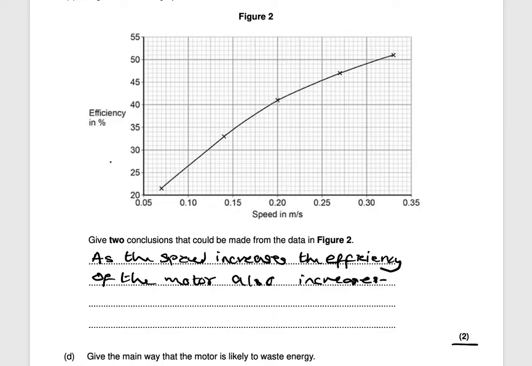What else can be said? Now, efficiency, as you can see, the graph is starting to curve off. It's not going at an increasing rate, it's going at a decreasing rate. Now, what does this tell you? If it's going at a decreasing rate, it's starting to curve off, and efficiency is on the y-axis. That tells you that nothing is 100% efficient.